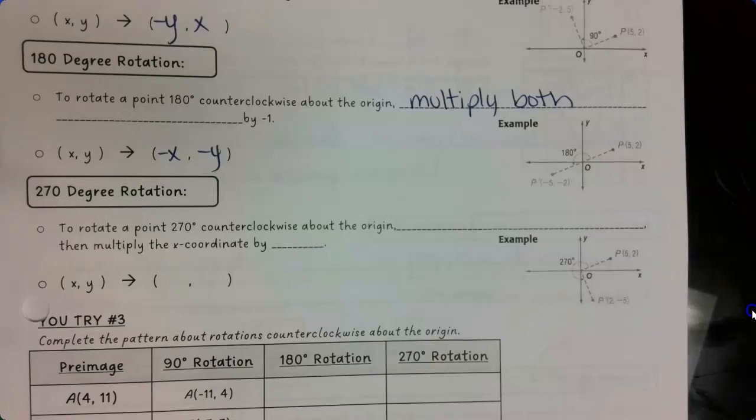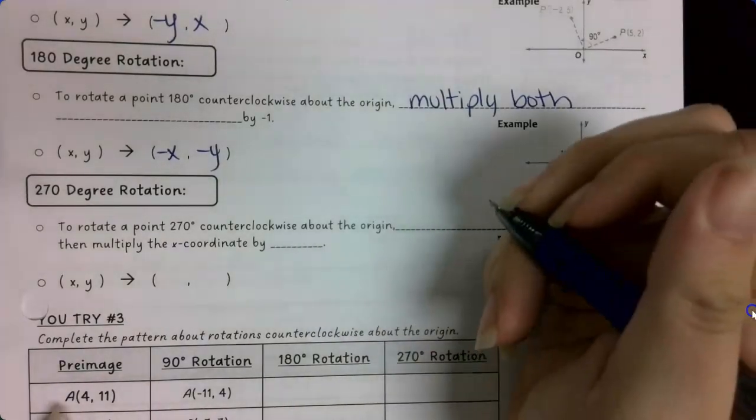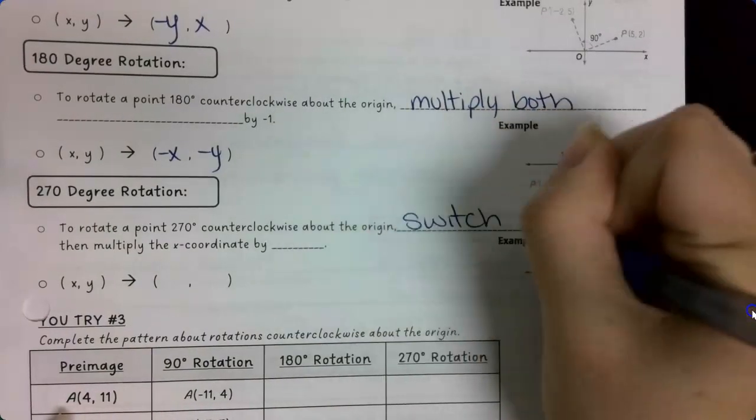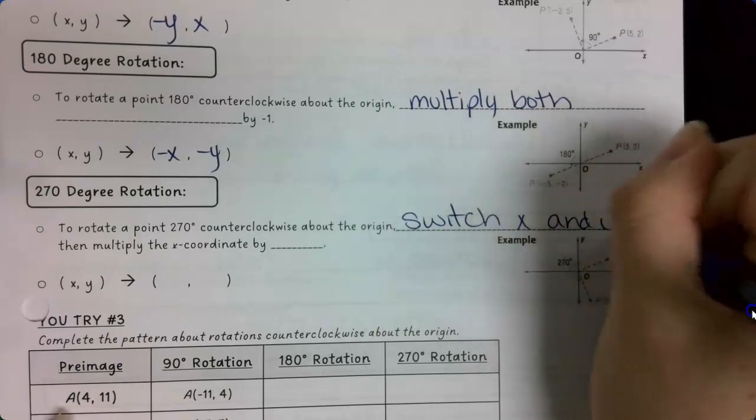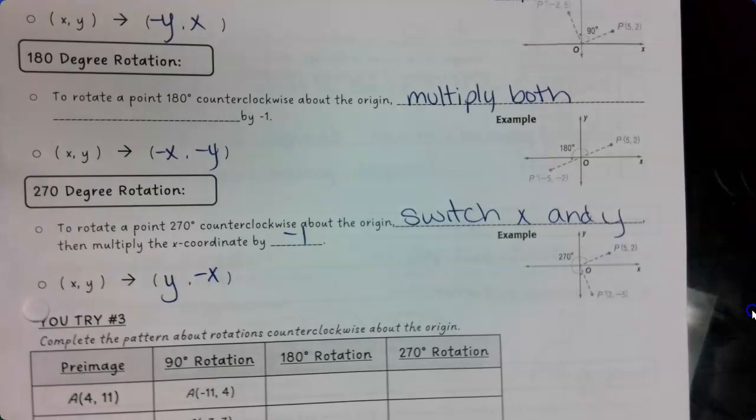For a 270-degree rotation, I want to switch x and y, and then I'm going to multiply my x coordinate by -1. So this is going to turn into y, -x.